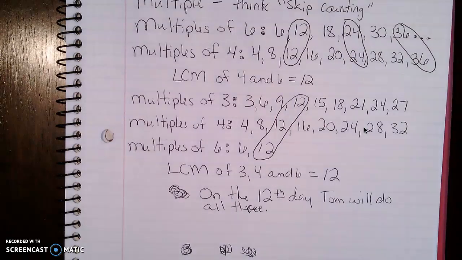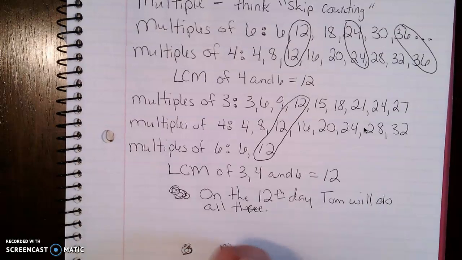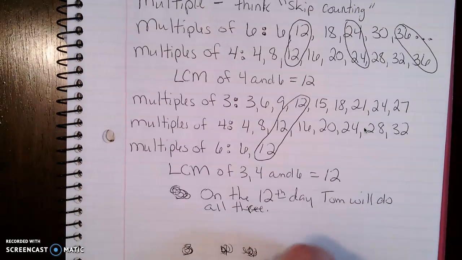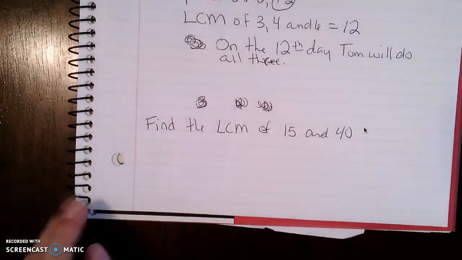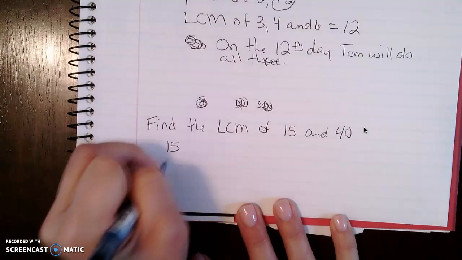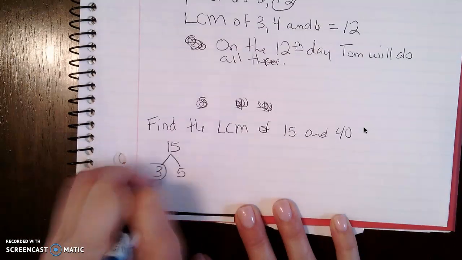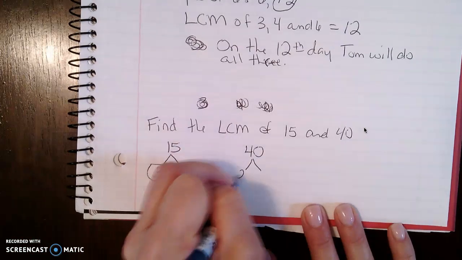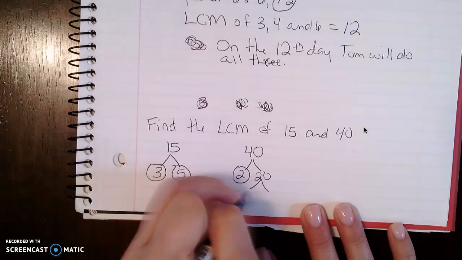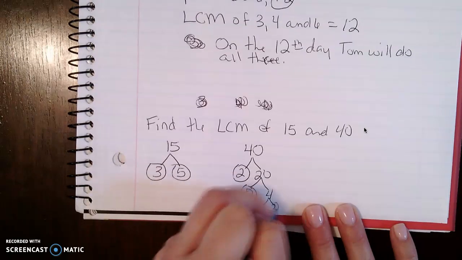All right, the next example 2 wants to find the least common multiple. Find the LCM of 15 and 40. So to do this one, this is the factor tree version. So I would do 15. The factors of 15 are 3 and 5. Both of those are prime, so I would circle those. And the prime factors of 40, I would do 2 times 20. 2 is prime. 20 is 5 times 4. 5 is prime. And 2, somewhere on the bottom of my page there, and 2.